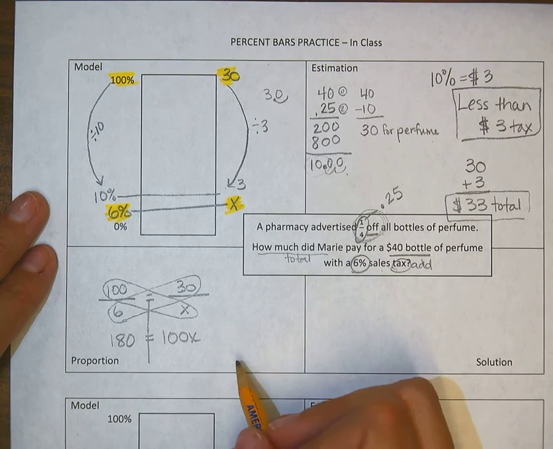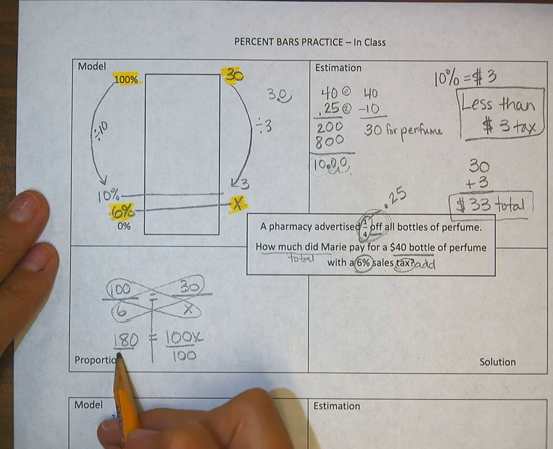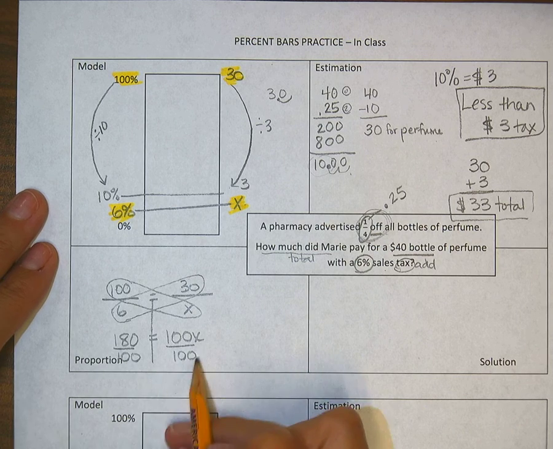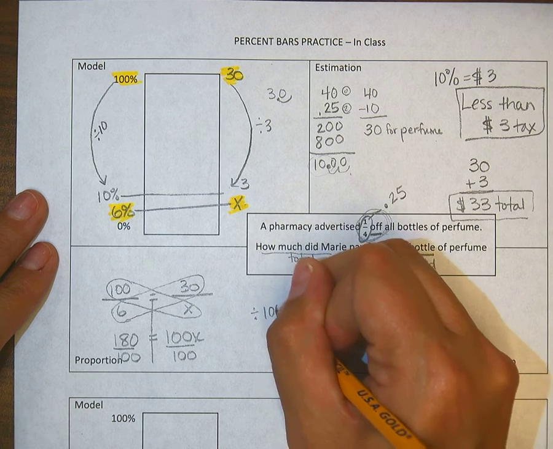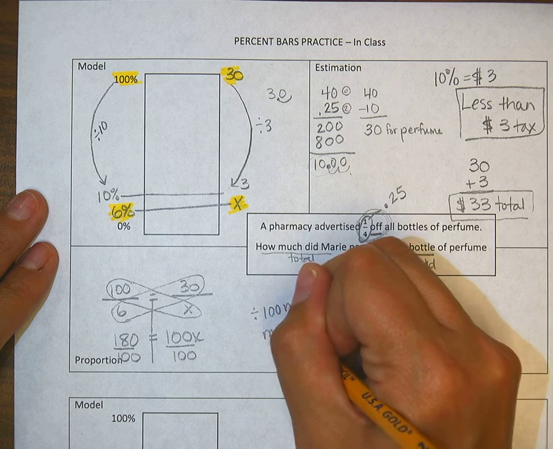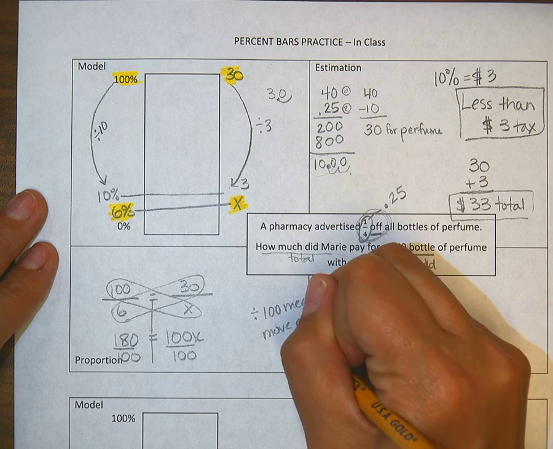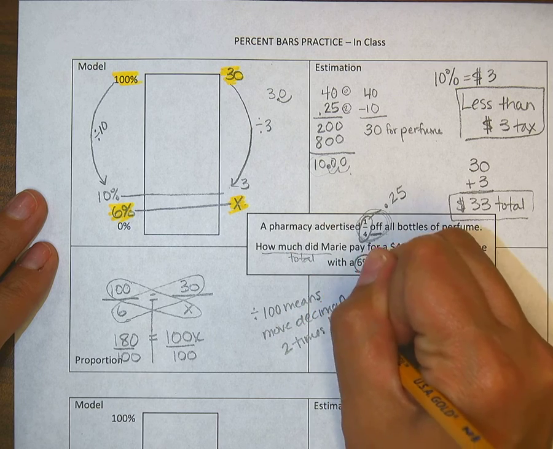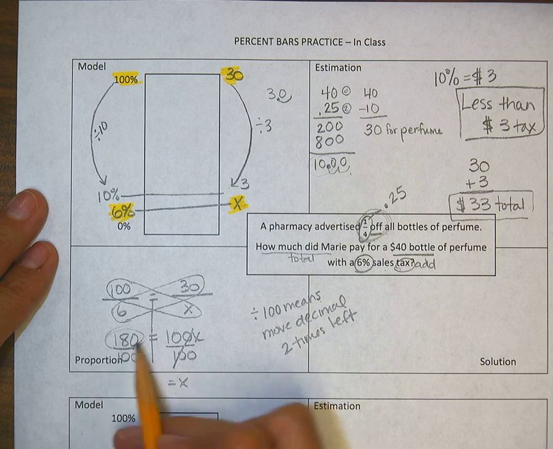Okay, now the last step is getting my x alone, which means I'm dividing by 100. And the reason this is so easy, because dividing by 100, and I'm going to write a note, dividing by 100 means all I have to do is move my decimal 2 times to the left, 2 times left. So those will cancel, leave me x. The 180 is what I'm moving.